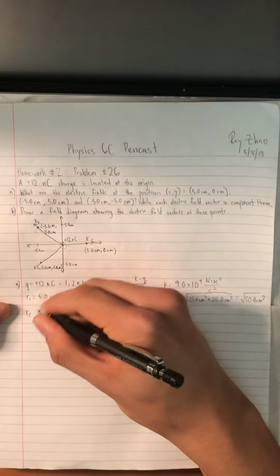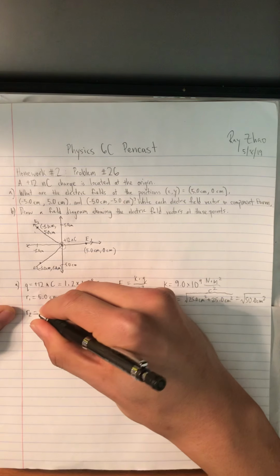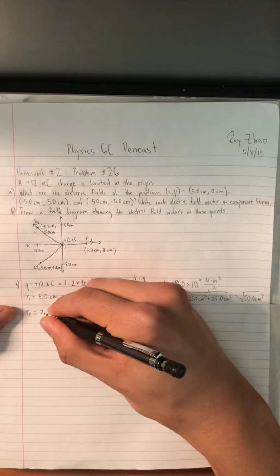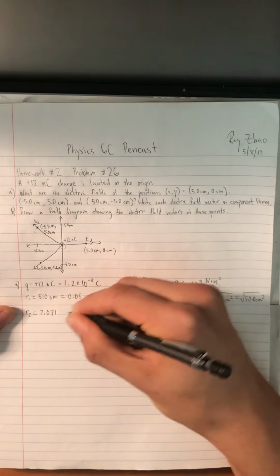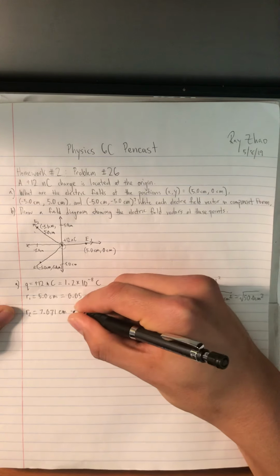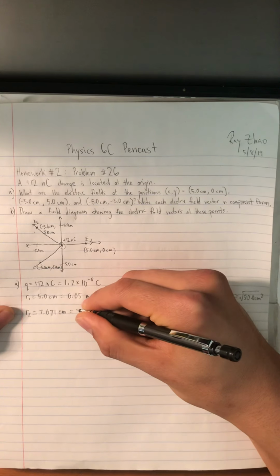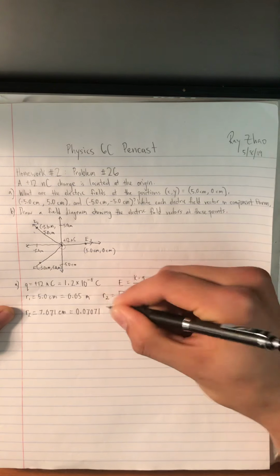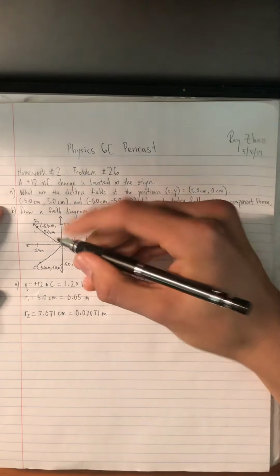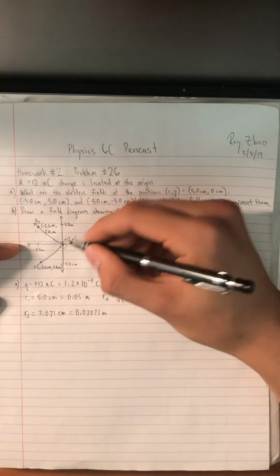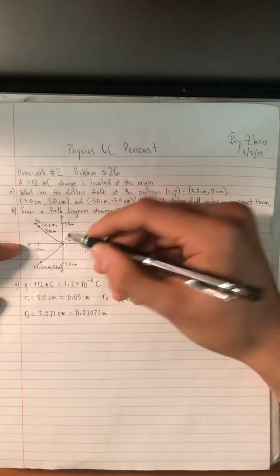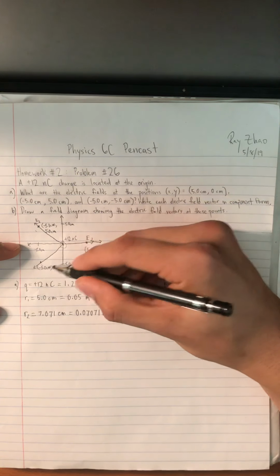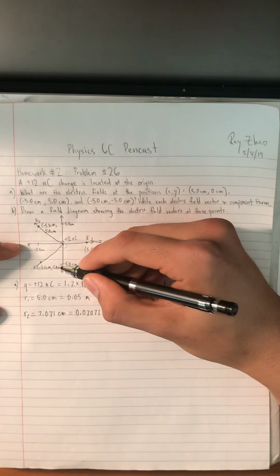Meaning that R2 will be equal to 7.071 centimeters, which is also equal to 0.07071 meters.